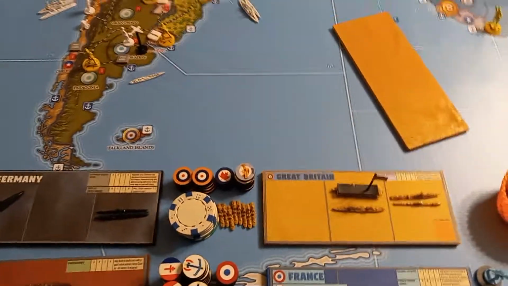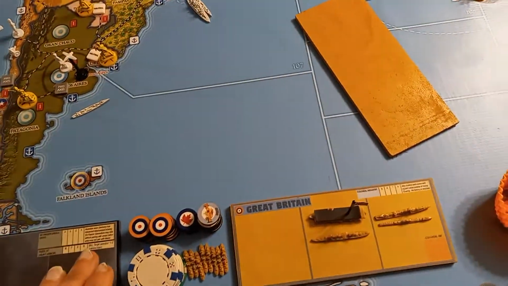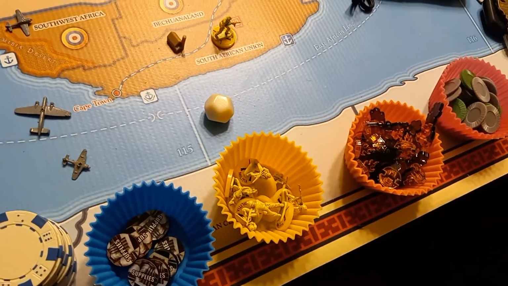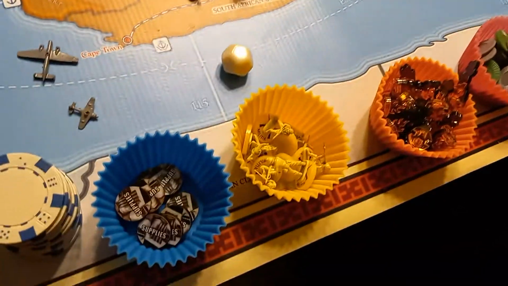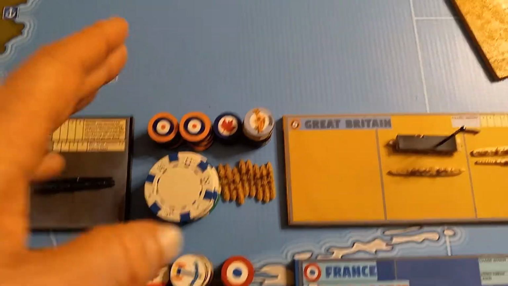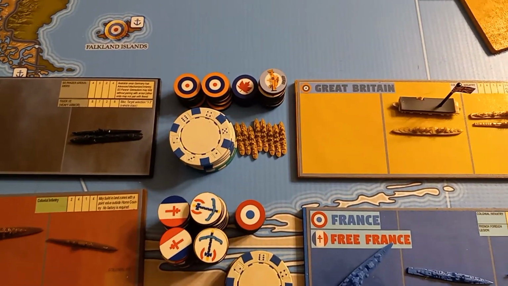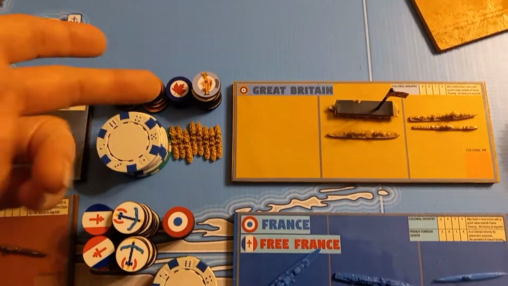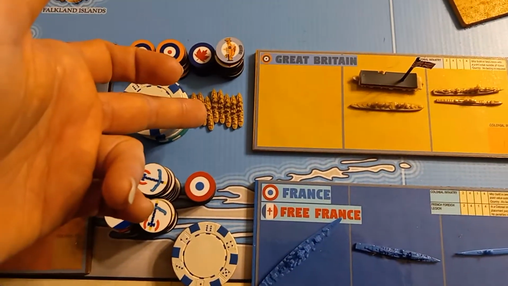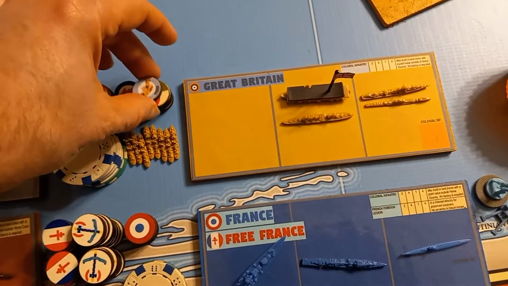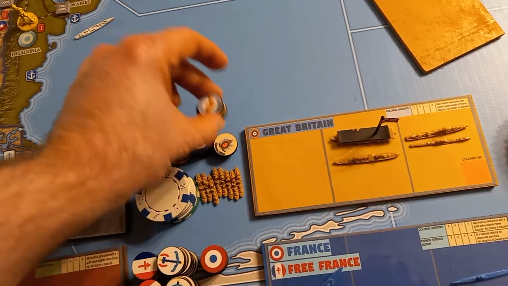And another part of this is, for the same reason I use these, I don't want to constantly have to go into that box to get stuff every time I want to swap things out, so I'll keep them here. I also keep roundels here, control roundels for the various nations right next to their cards. And then anything that is expansion related, I do the same thing as well. So you can see the Canadian tokens here. You can see the Canadian corvettes here. And then there's the Canadian specialty units here.